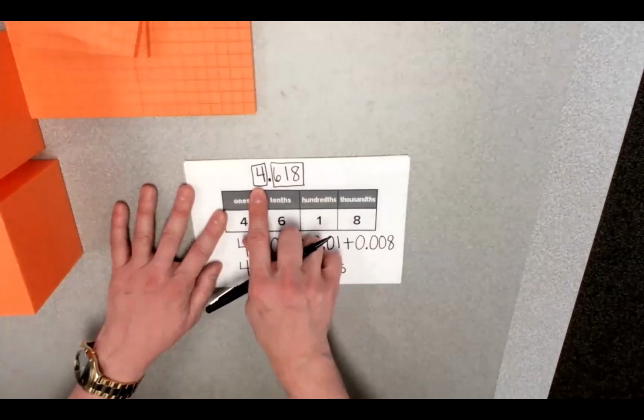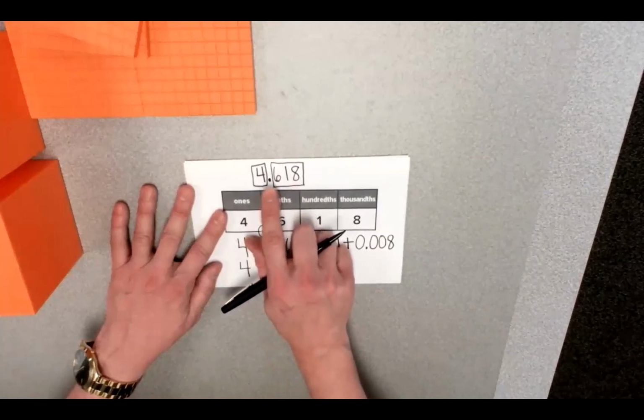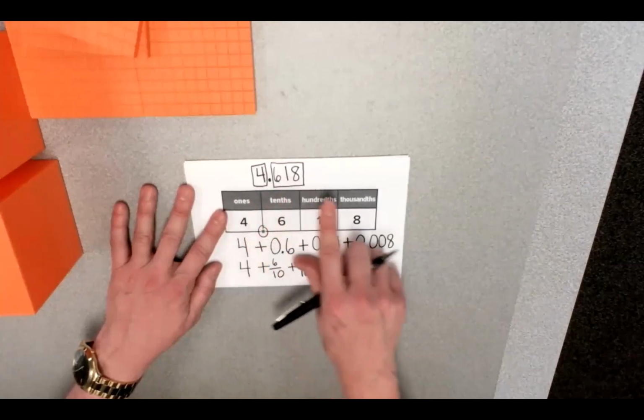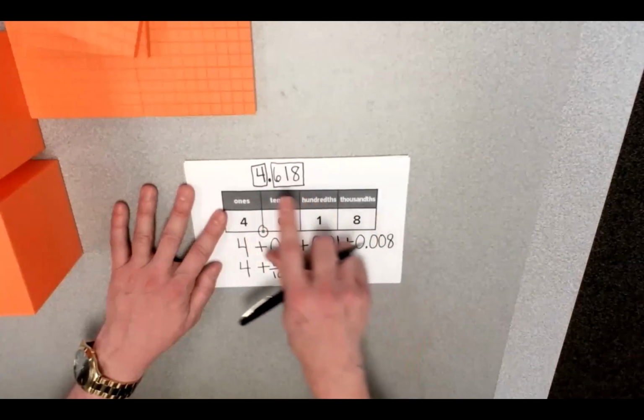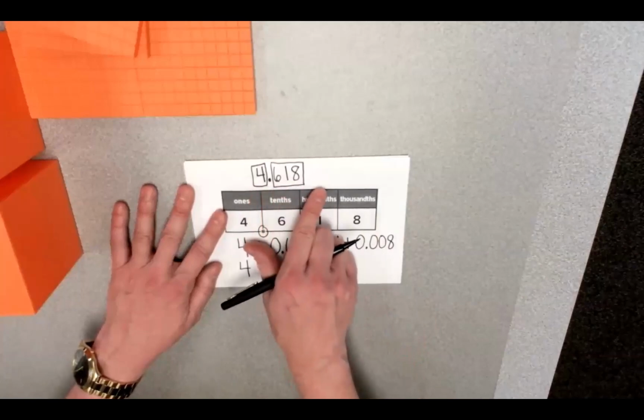So I have 4 and 618. You want to be careful not to say "and" again during this part, because the only "and" is that one decimal point. So 4 and 618, and the last digit's in the thousandths place. So I would read this as 4 and 618 thousandths.